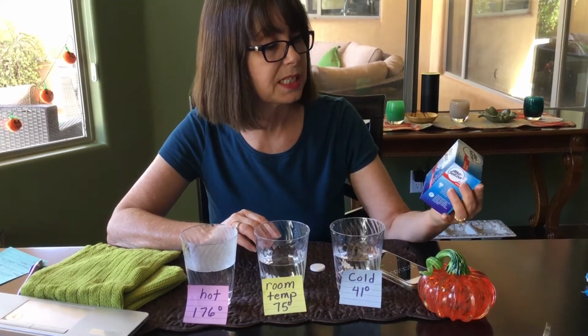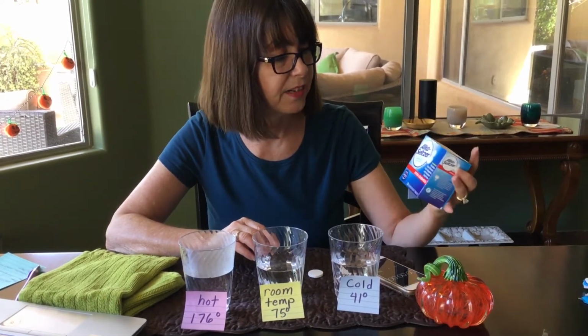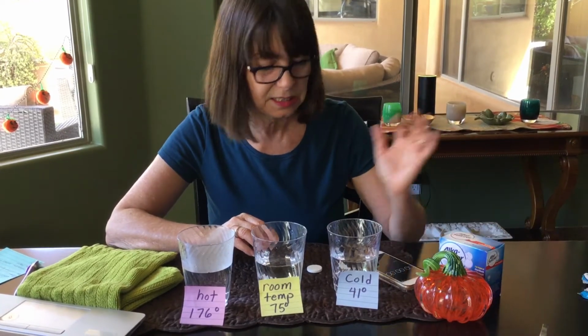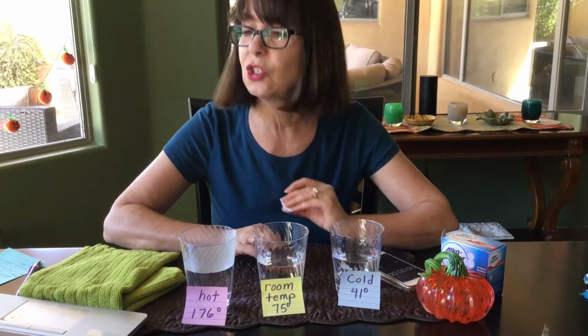You take this when you have an upset tummy. I've never taken this in my life. I usually have a cup of tea and some saltines, but now I have a lot of Alka-Seltzers, yay!